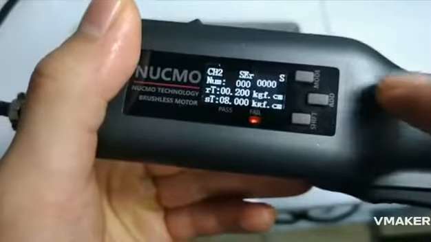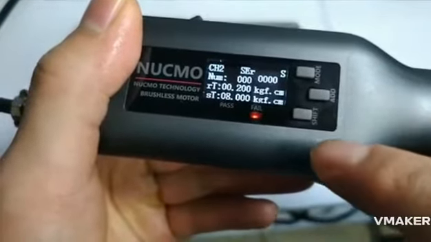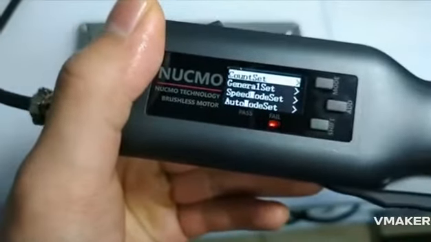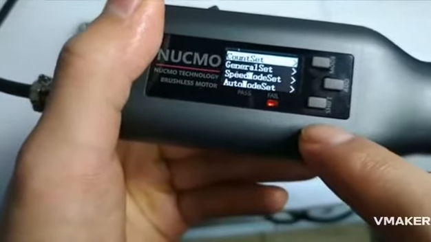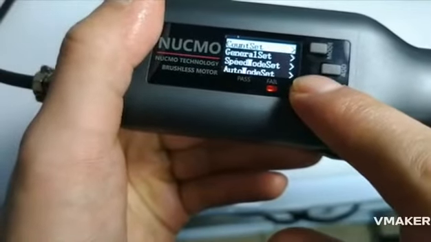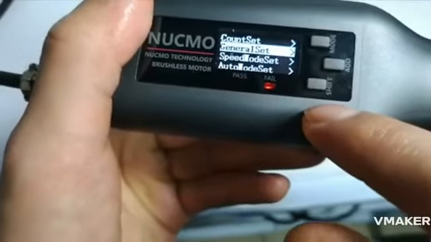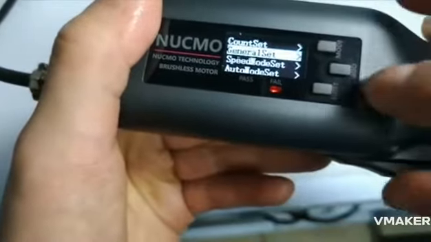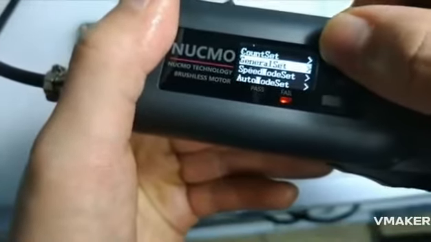There are 3 buttons total on the panel: Mode, Add, and Shift. So press Mode to get into the setup menu. By pressing Shift, you can move to the lower options. So now we move to the General Set. And then you press Mode again to enter.